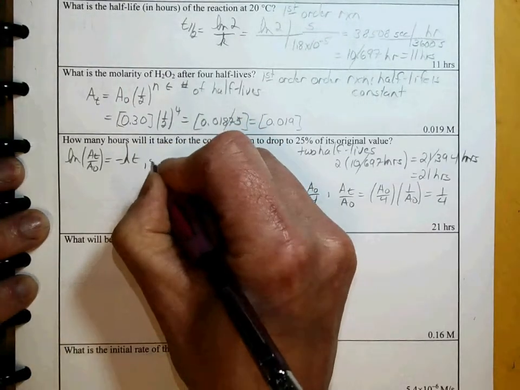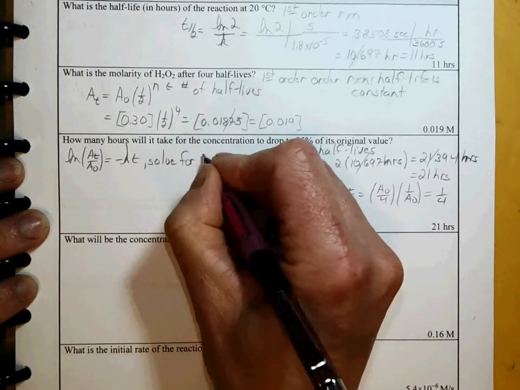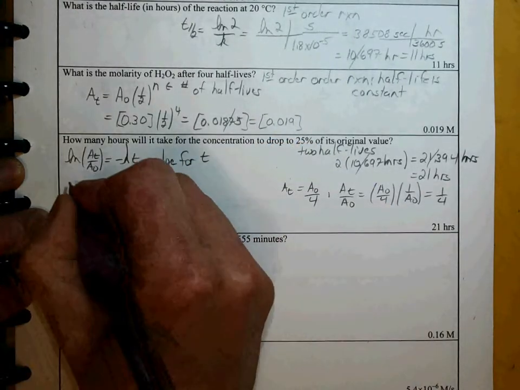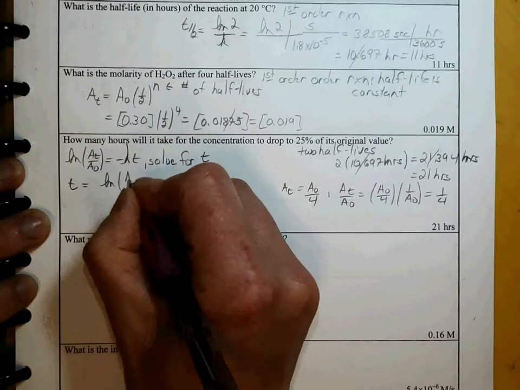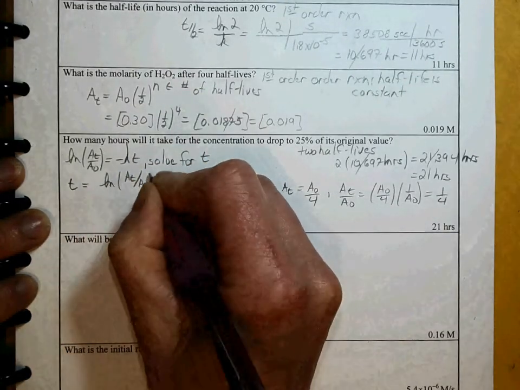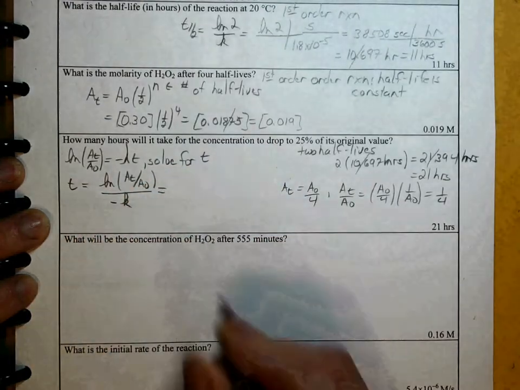So, we go back to our integrated rate law, and now we can solve for T easily. T is going to be equal to ln of A of T divided by A0, divided by minus k.